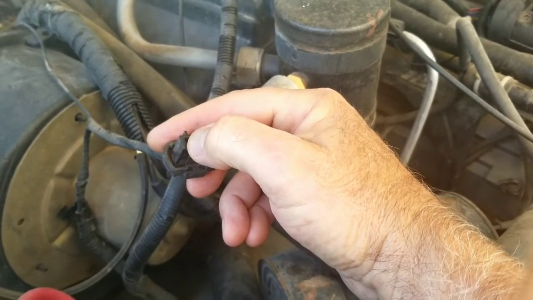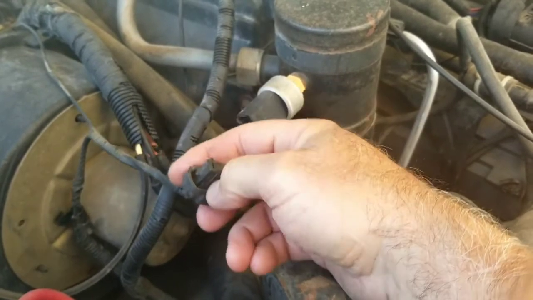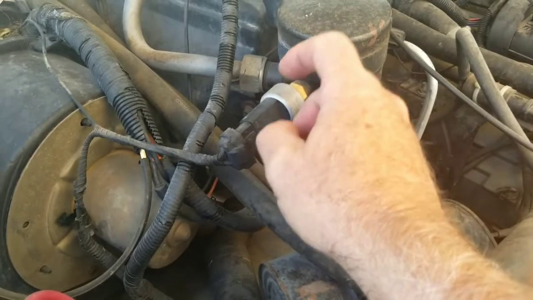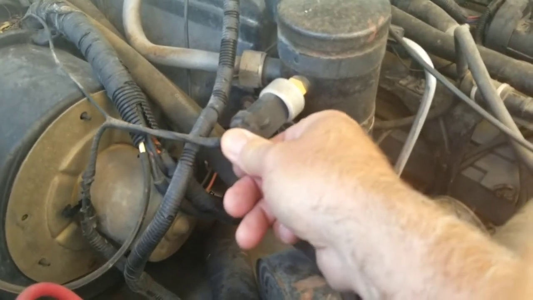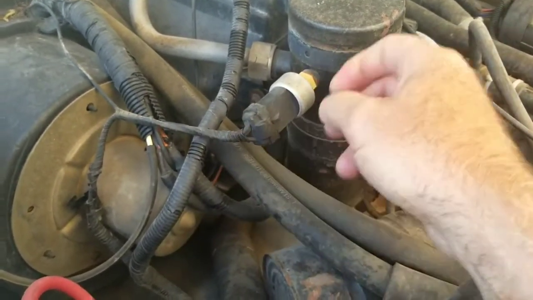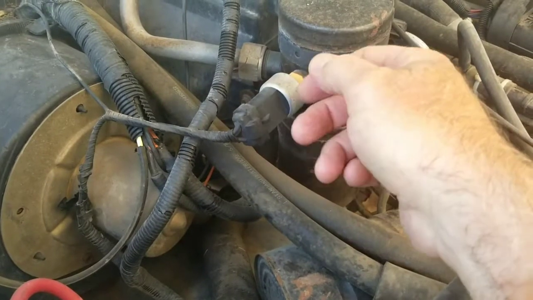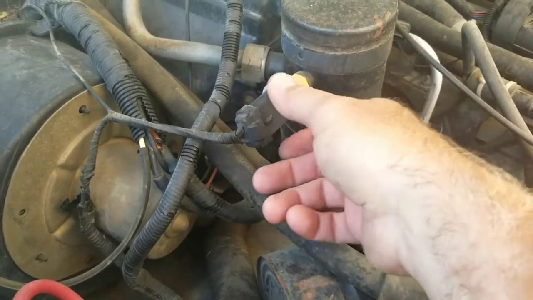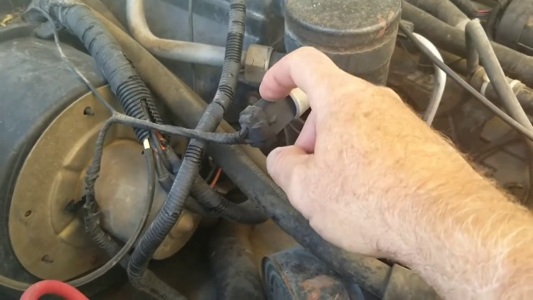Temporarily run a jumper wire from here to here, and if the compressor turns on, that tells you more than likely that this valve is bad, and that can be done on the high pressure or the low pressure switch side. Now don't just bypass it and leave it that way. You could cause your system to overheat by doing that. It's just a temporary way to test your system and make sure it's working.